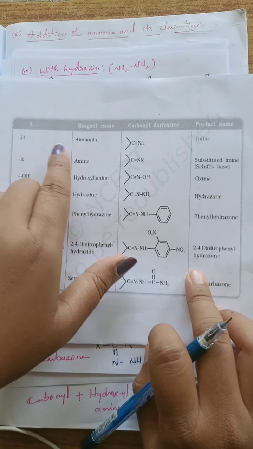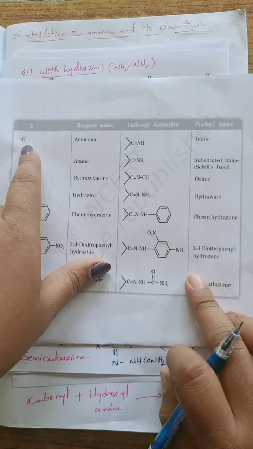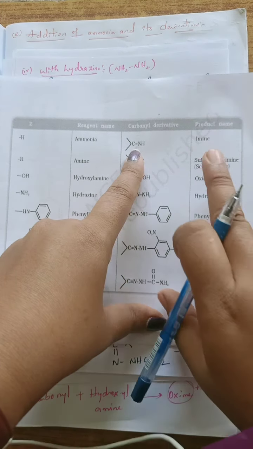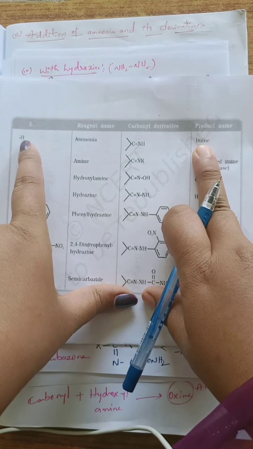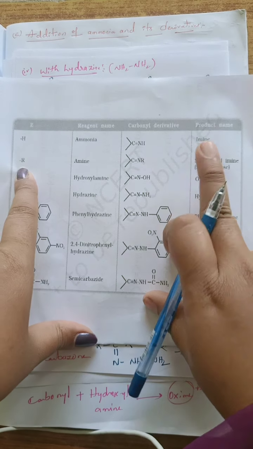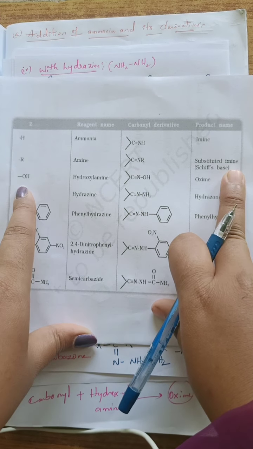See, in ammonia, hydrogen reacts. This is the part which reacts with the carbonyl compound, and we will get this one. This is known as amine. When in ammonia one hydrogen is replaced by an R group, we get this kind of compound, which is known as substituted amine.